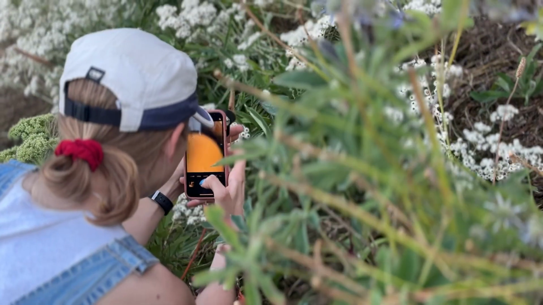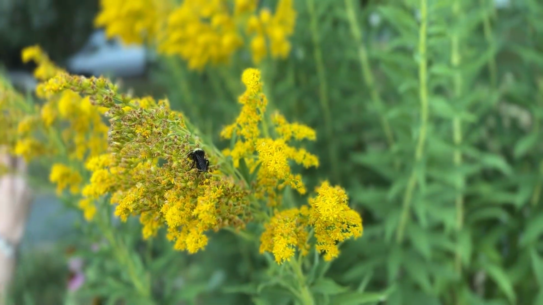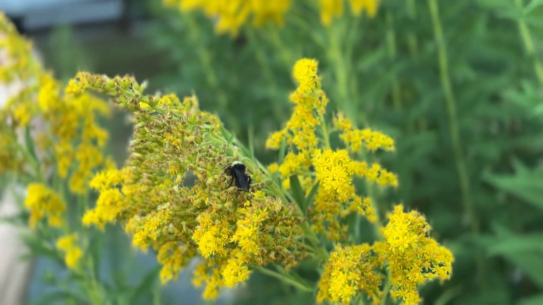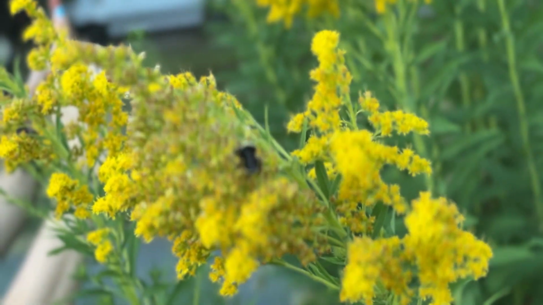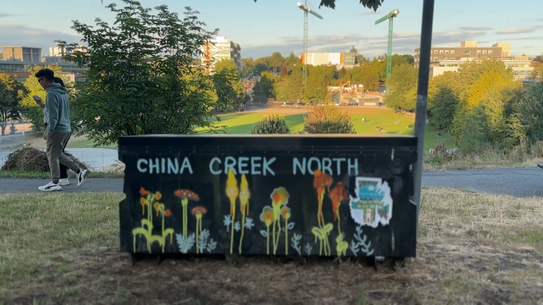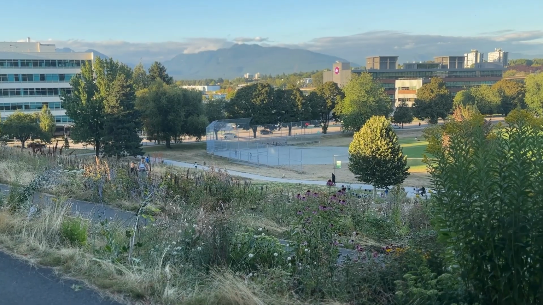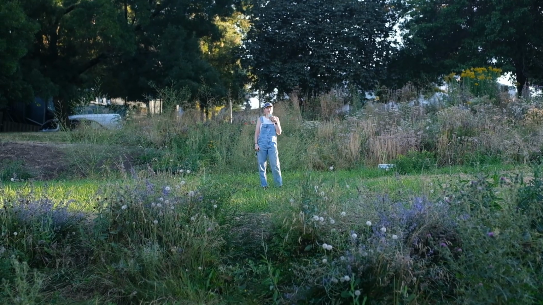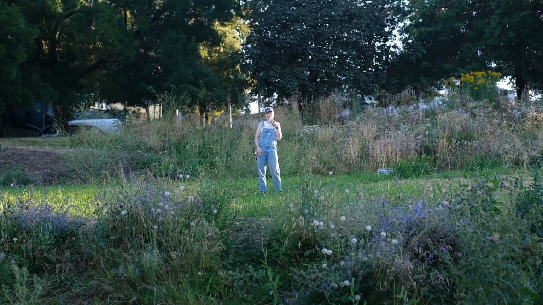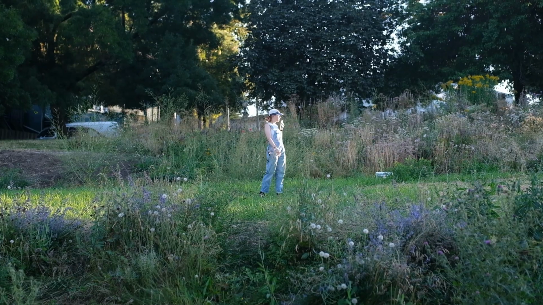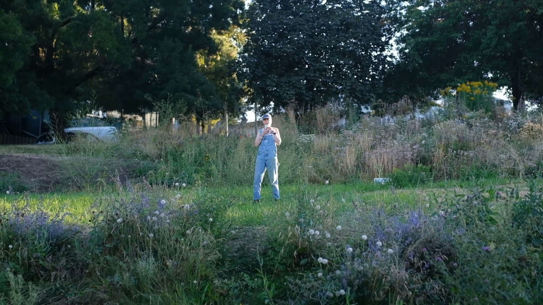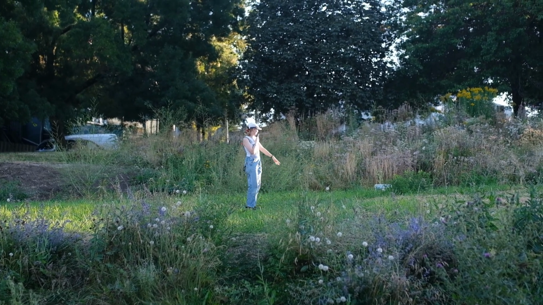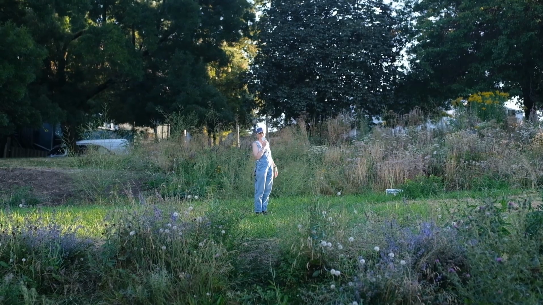So we're going to head down to China Creek North Park in Vancouver, BC, and check out the pollinator garden down there. So let's go see what we can find. The first step is to choose your location for your Bioblitz. The location that we chose today is the China Creek North Park Pollinator Garden.